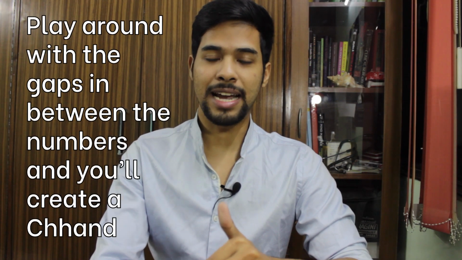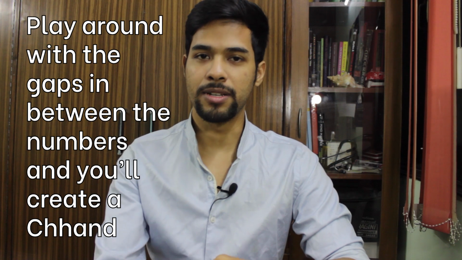Now I'm just playing around with the gaps in between the numbers. And what does this create? This creates a chhand. Each variation would be a chhand. By playing around with the gaps in between the numbers and the emphasis laid on different numbers, we create a specific chhand, and that's it. That's literally it. Now, why this is important?